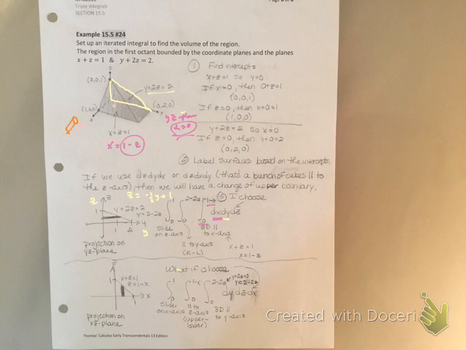Now, I'm doing dy, or she's doing dy next, and then dz. So that means we're doing a thickness that is going to be, for this representative rectangle, dz. So here's why she solved it for y in terms of z. I've got to have it solved for that so that I can put that as my right boundary, and 0 is my left boundary, and this is going to slide from 0 to 1. And there's your setup.